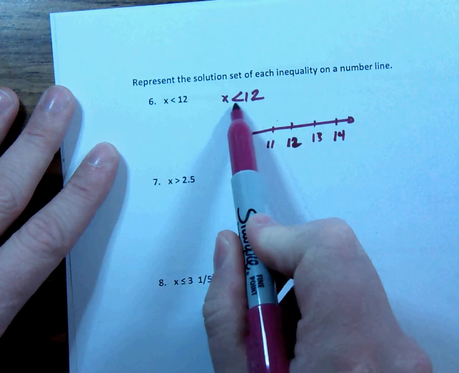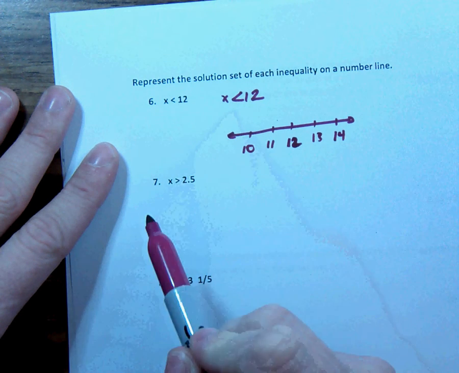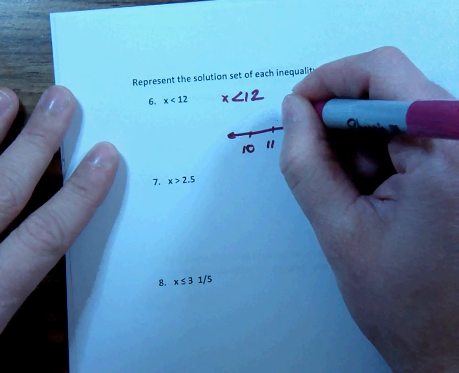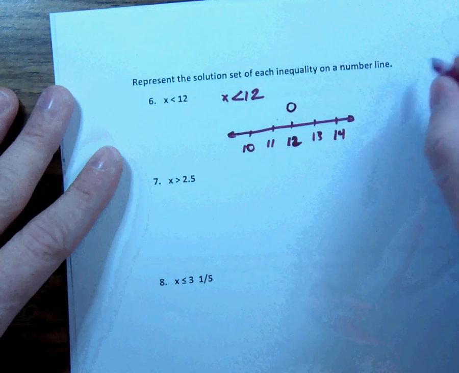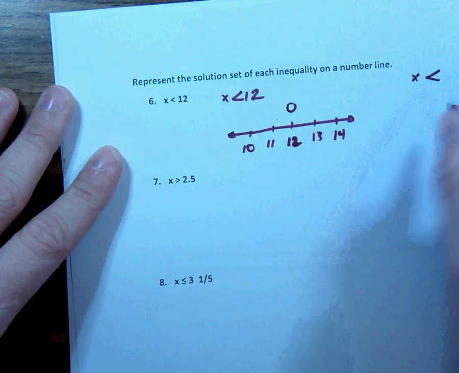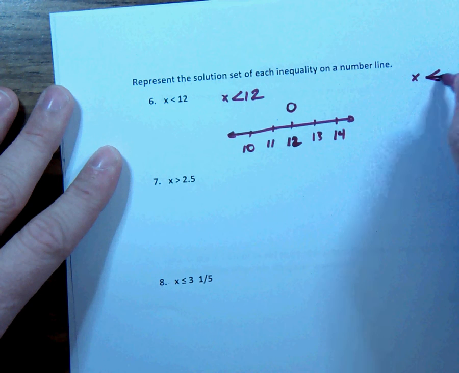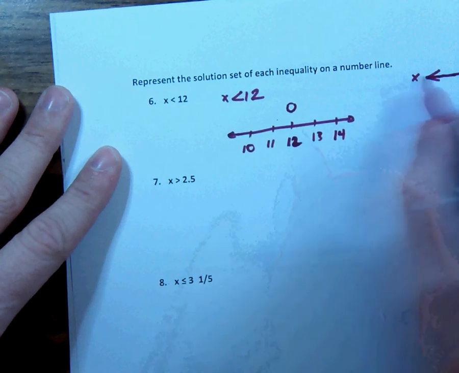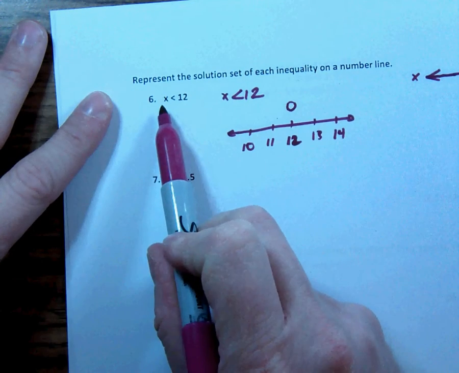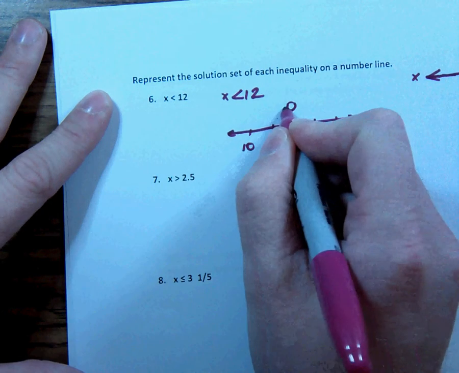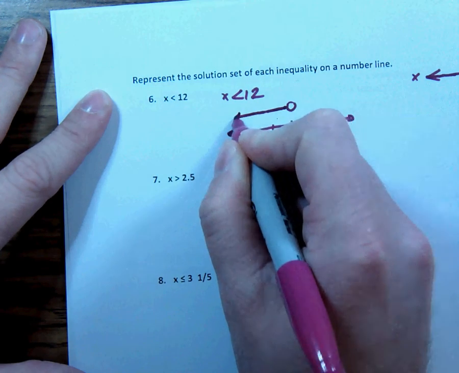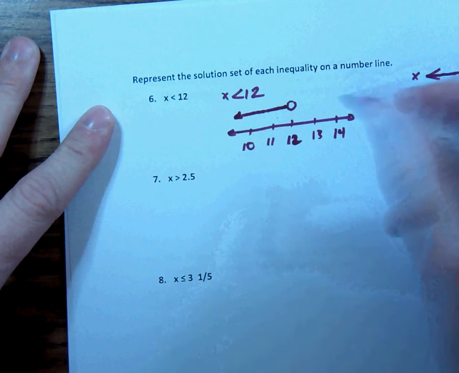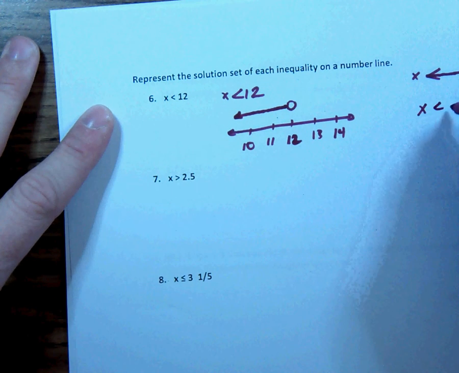Then I look at this right here. There's no line underneath it. It's not less than or equal to, it's just less than, so I want an open circle. And I imagine this as the point of an arrow. This only works when the variable is on the left side, but it's helpful because it means the numbers go this way. Now to really understand that, we want to think of some numbers that make x less than 12 true.